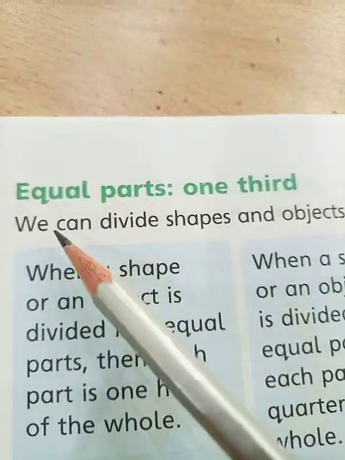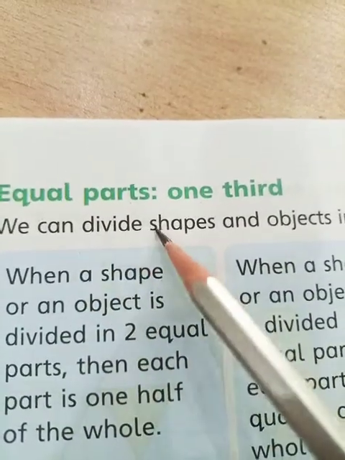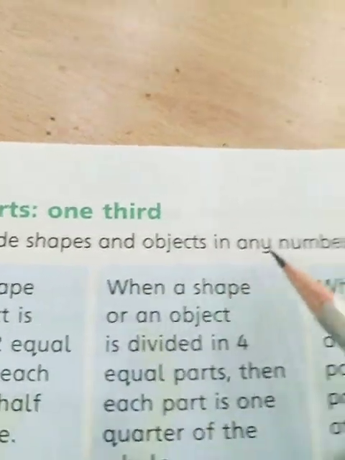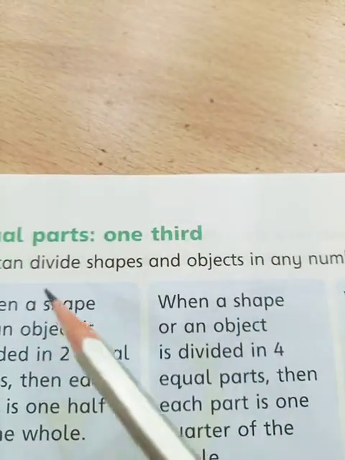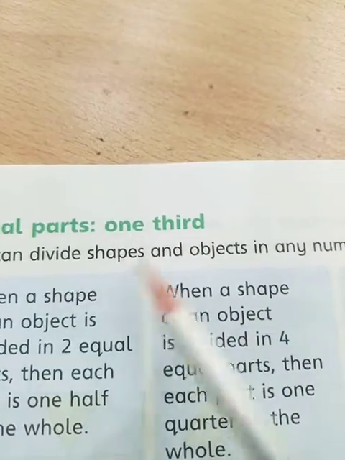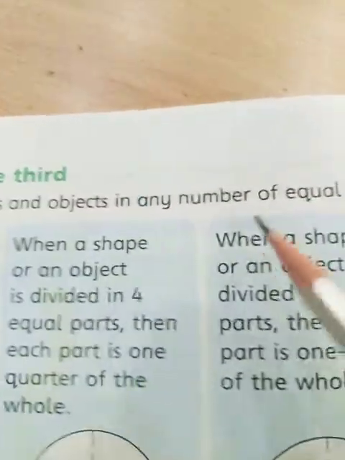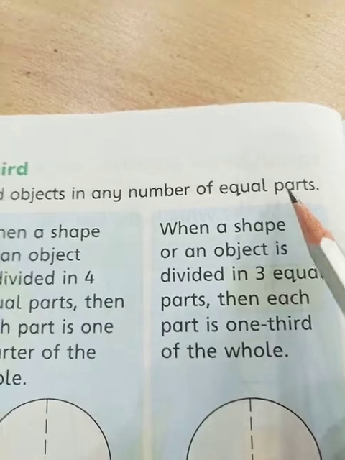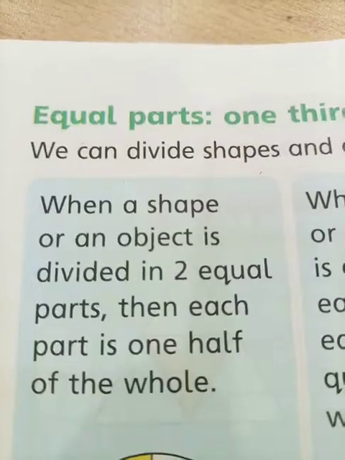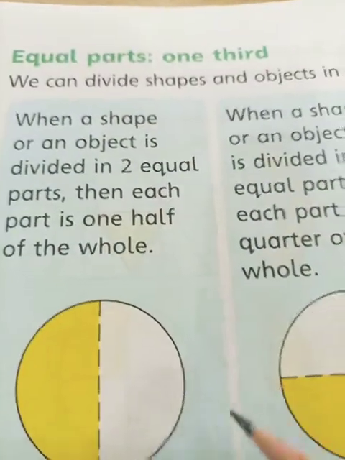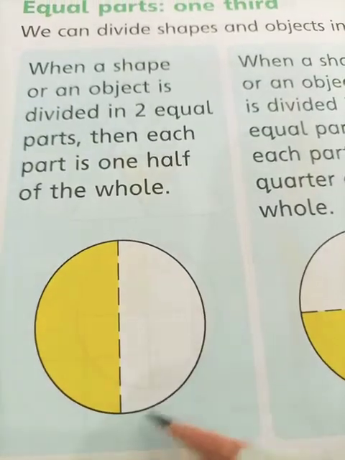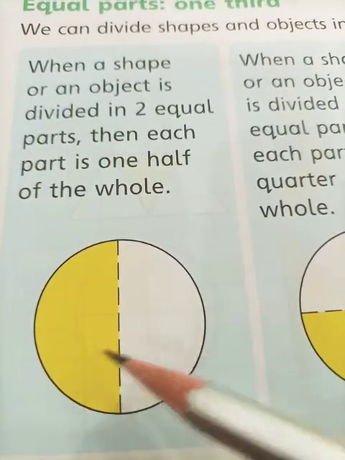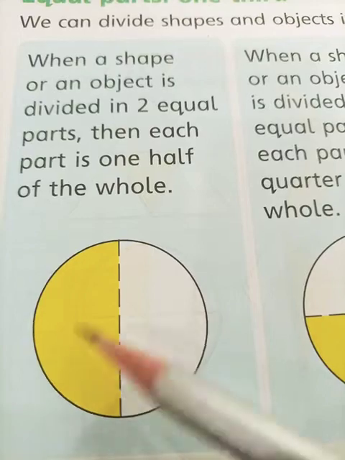Students, here I am reading the statement first. We can divide shapes and objects in any number of equal parts. So students, we can divide all the shapes and the objects in any number of equal parts. Now students, let's have a look at the examples that are given. First of all, look at this. When a shape is divided into two equal parts, that will be one half of the whole.